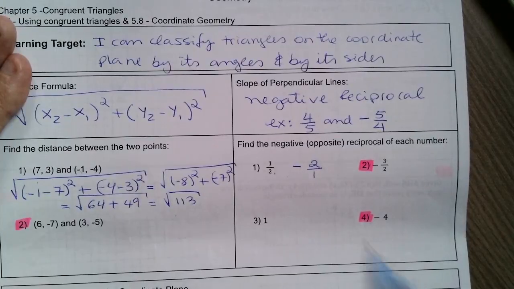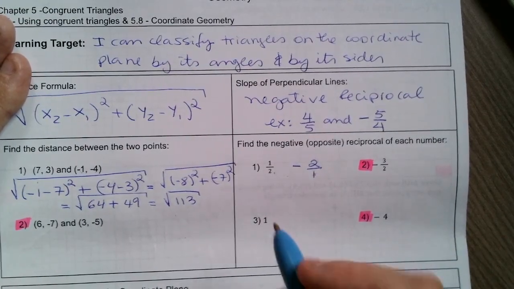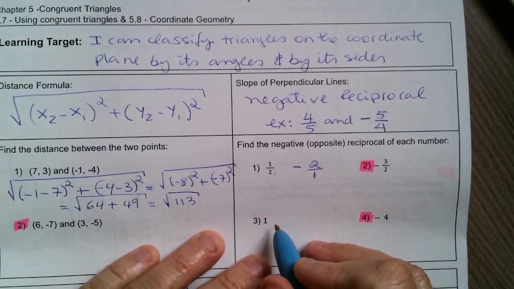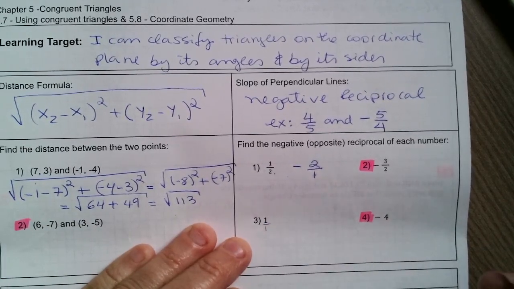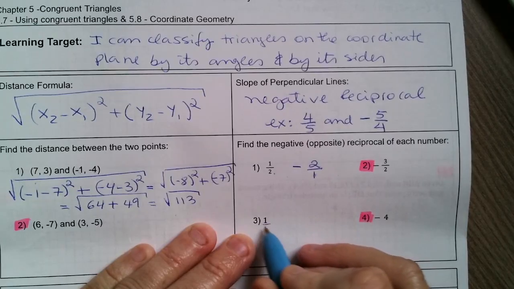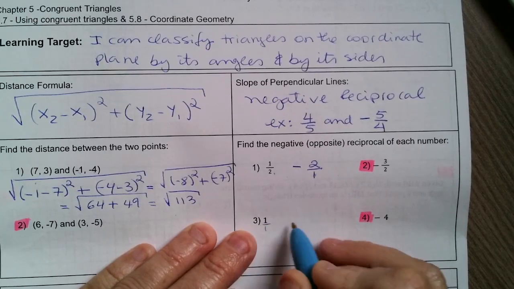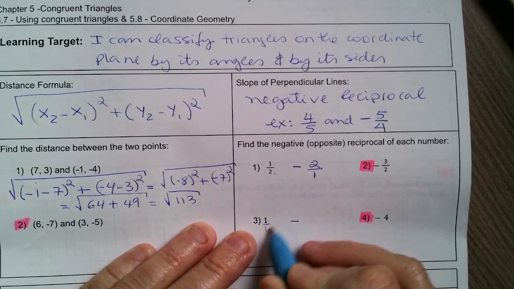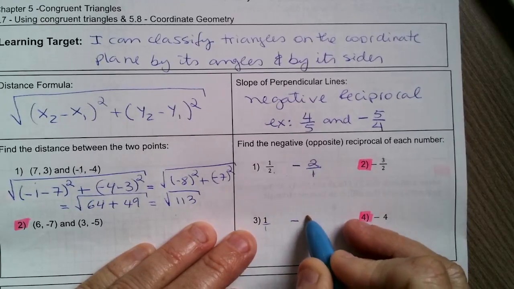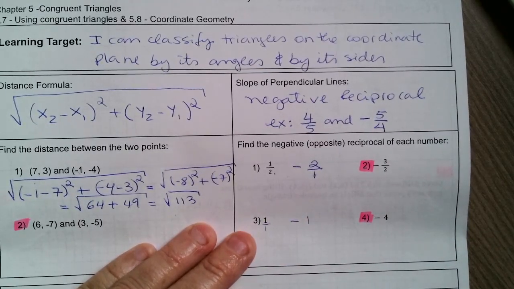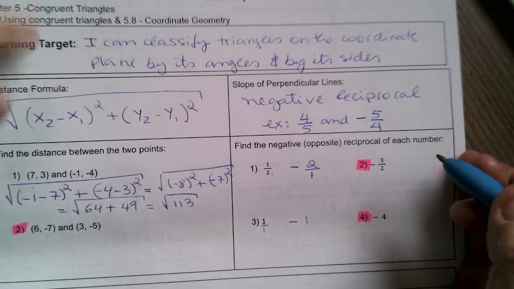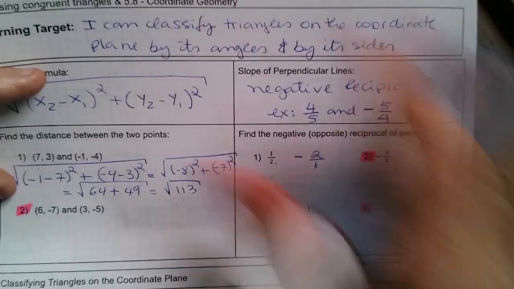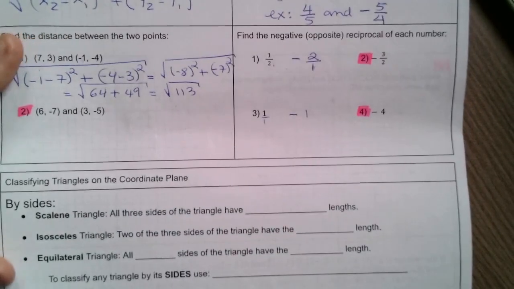You can just disregard the 1. The opposite reciprocal of 1, let's think about it. This is 1 over 1, right? So if I want to do the opposite reciprocal, the sign, I'm going to put a negative. And if I flip this, I still get 1 over 1. So it's just negative 1. Okay? Do number 2 and number 4. We'll take a look at that in class. Okay, this is mostly review.